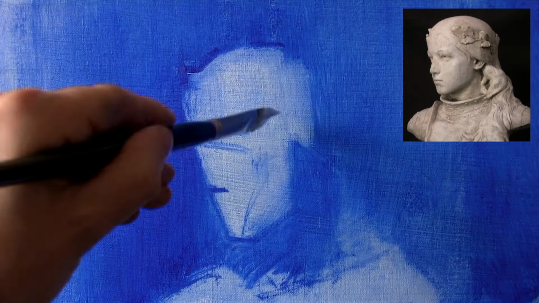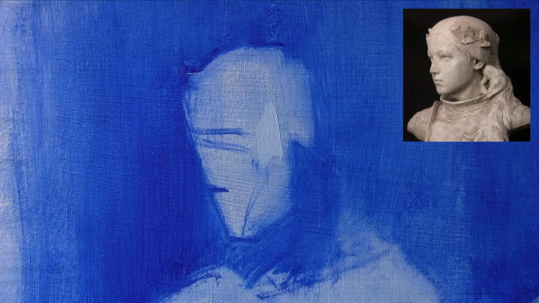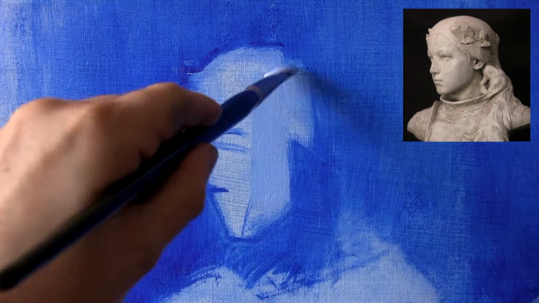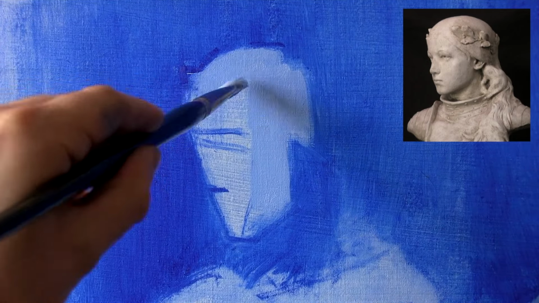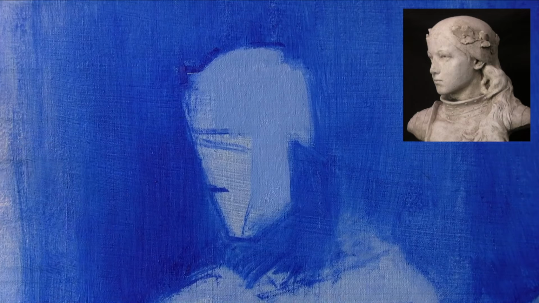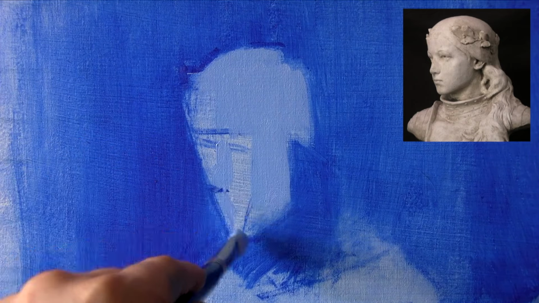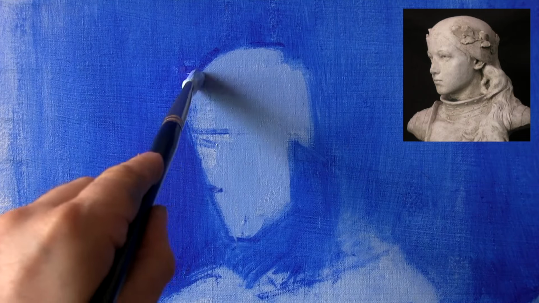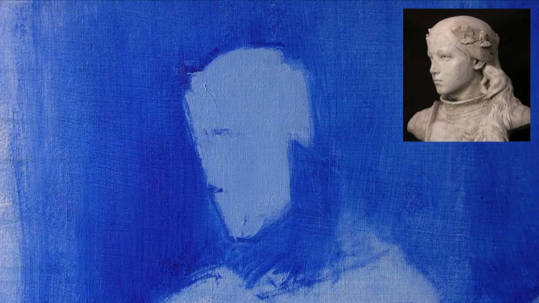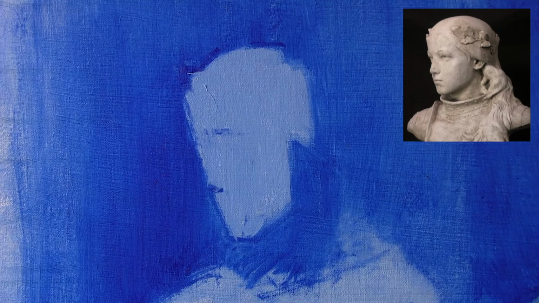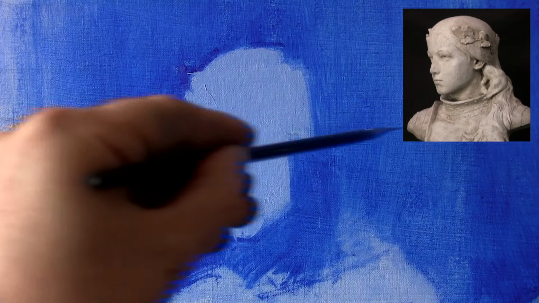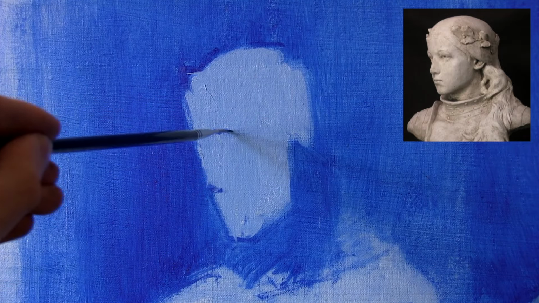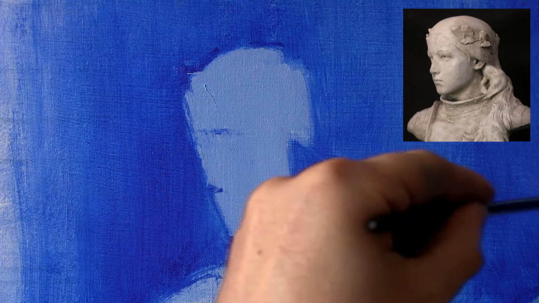I've started off in much the same way as I did before, mapping out the head with simple lines and massing in all the darks. But here, because I don't see any shadows for the features, I'm massing in the whole front plane of the head and some of the side with the same light tone. Here, I'm just indicating the brow and the bottom of the nose.